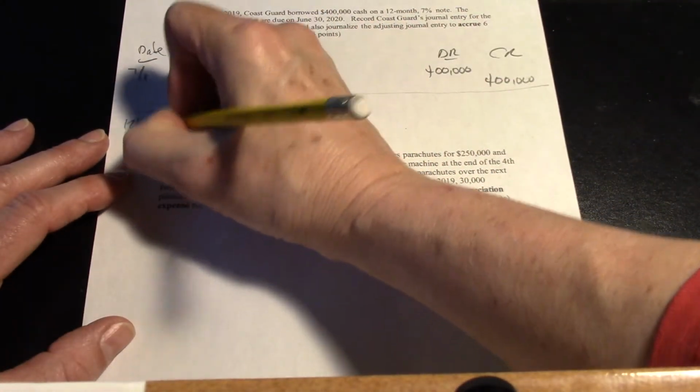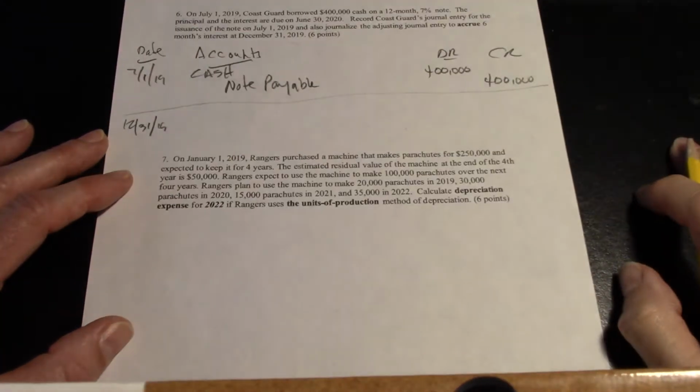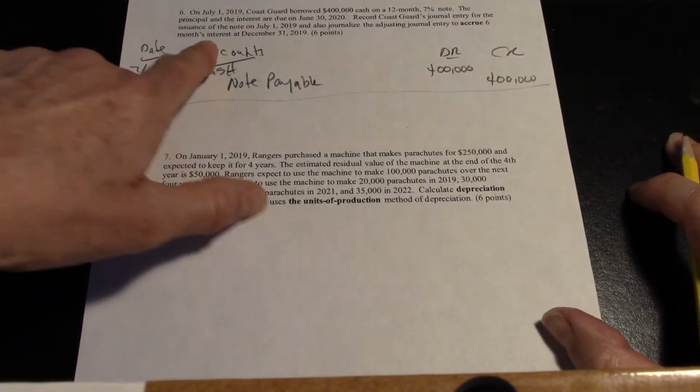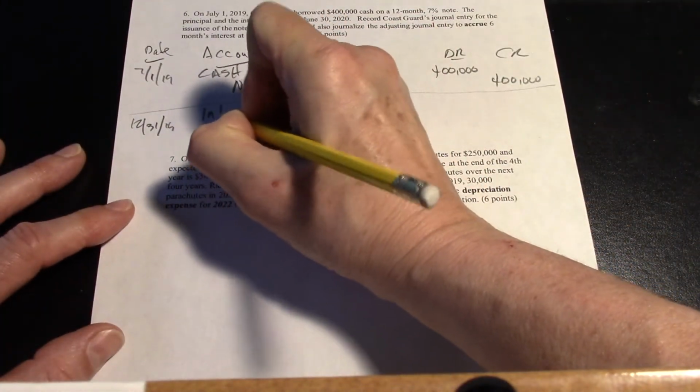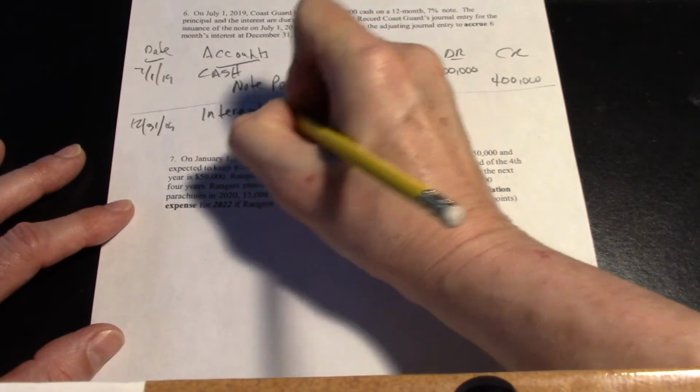It's an adjusting entry, right? So that means no cash involved. We're going to have interest expense, right? Because interest has accumulated.